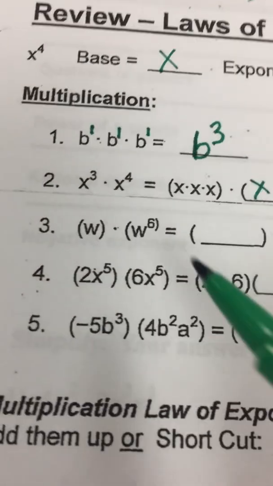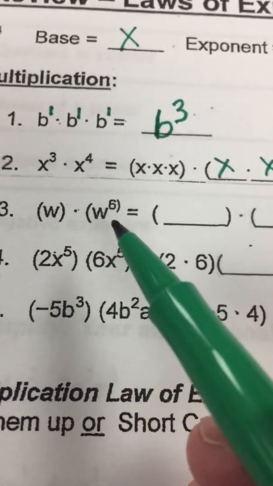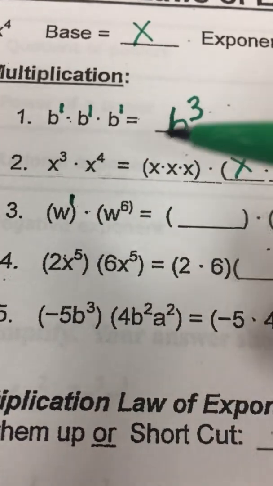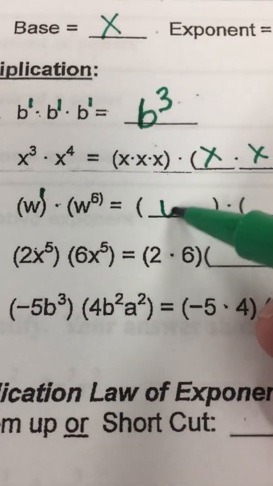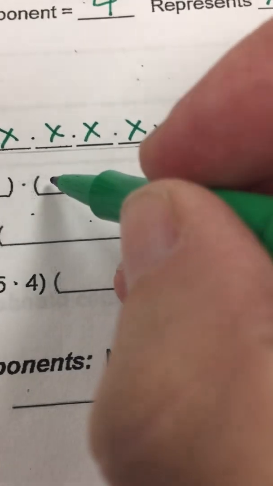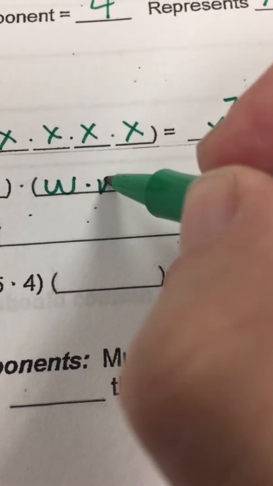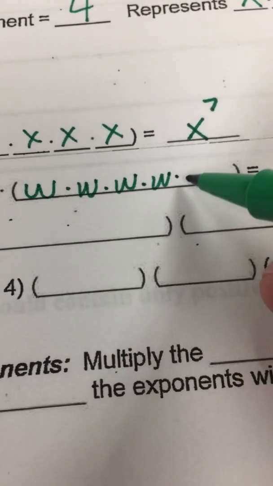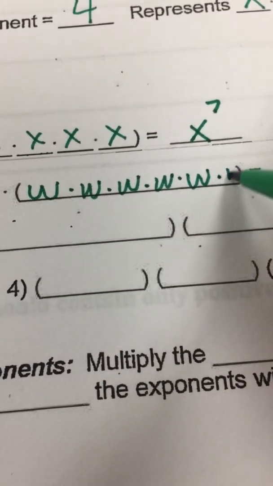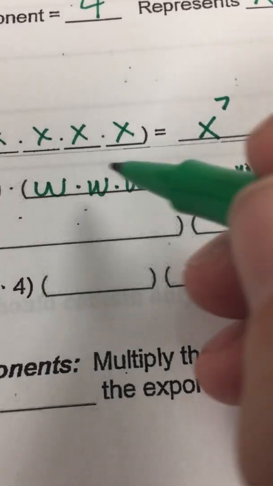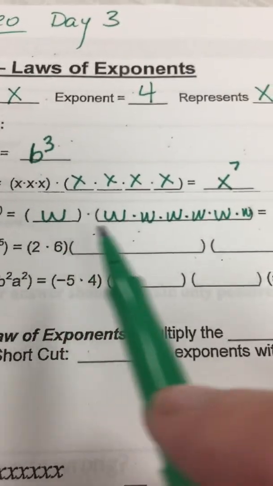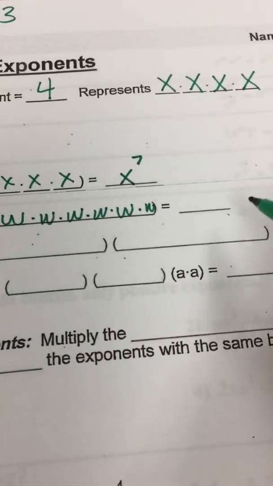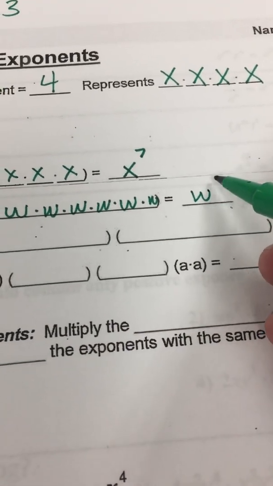Yes, it is. I have a single w times w to the 6th. So remember, this has a little 1 sitting up here as its exponent, right? So I have a single w times 6 w's. So I'm going to put 6 w's in here. 1, 2, 3, 4, 5. I think I can get one more in here. 6, right? 1, 2, 3, 4, 5, 6. So how many w's are being multiplied all together? 1 plus 6 more means I have 7 altogether. So this is w to the 7th.